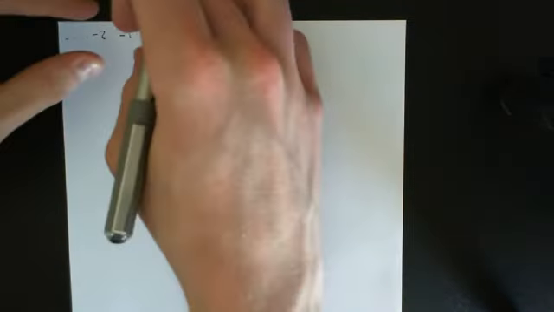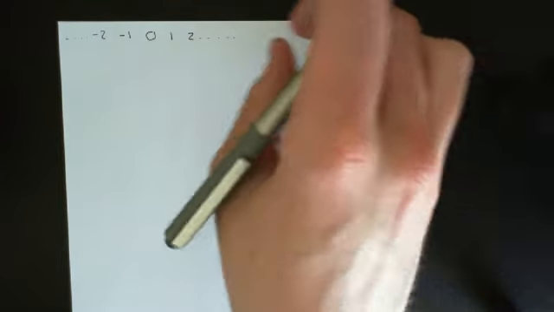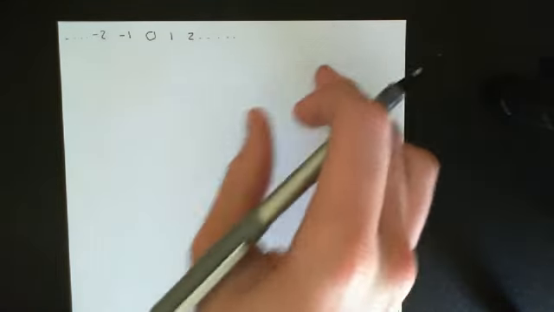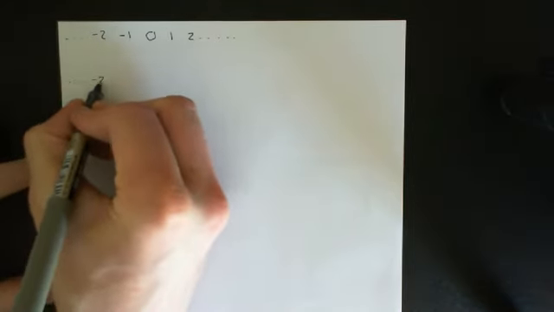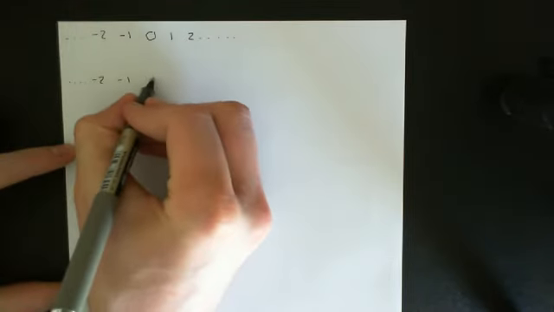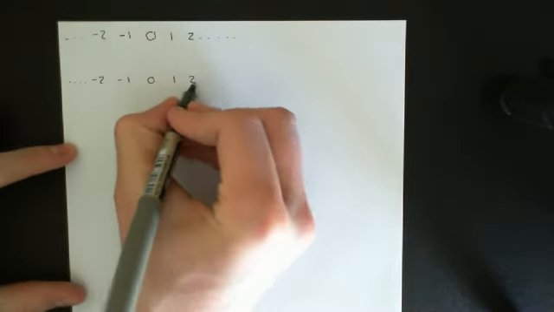That's why this is actually going to work, because we don't just have it going infinitely off in one direction, we also have it infinitely going off in the other direction as well. Okay, right. So, then I'll put the set again. So here is negative 2, negative 1, 0, 1, 2.